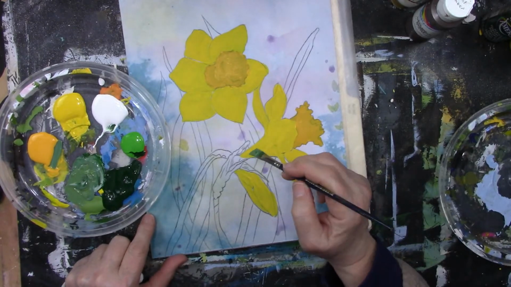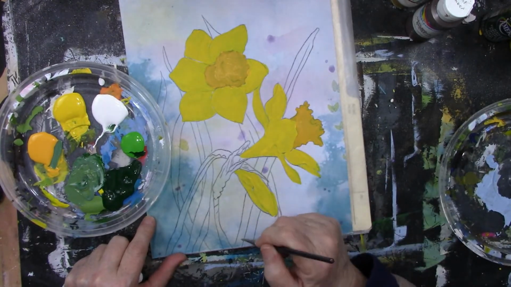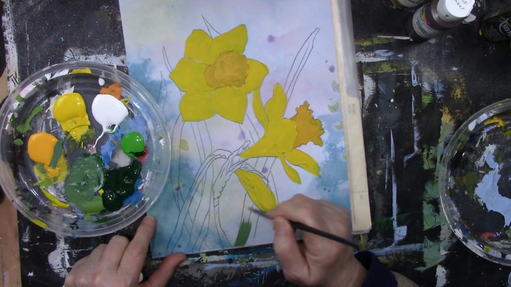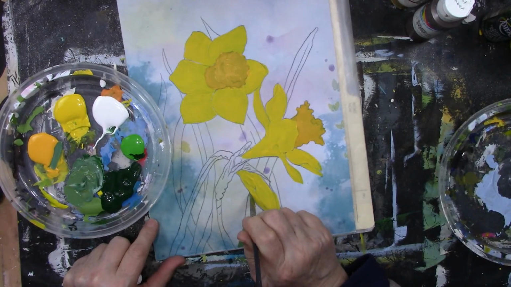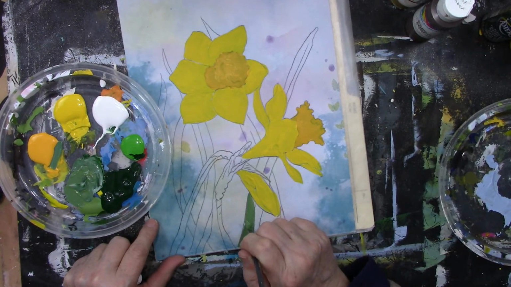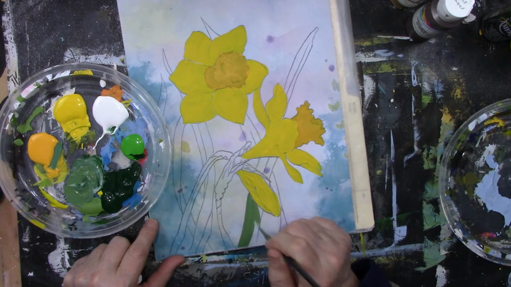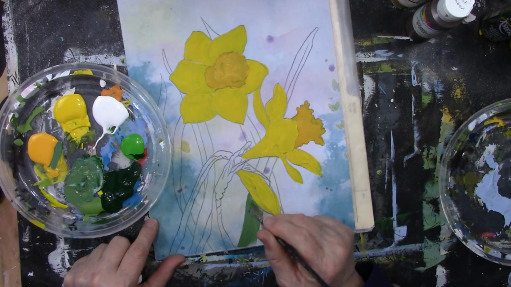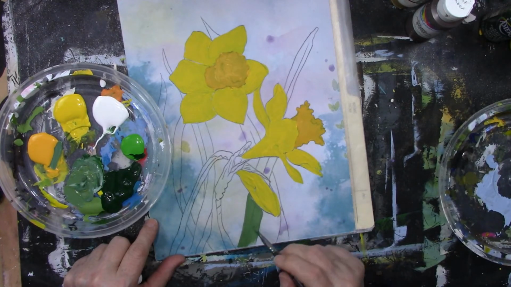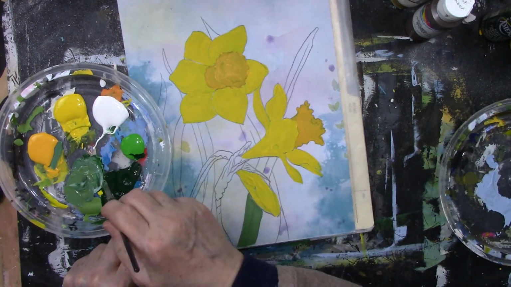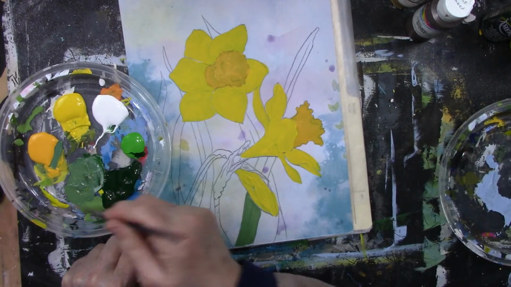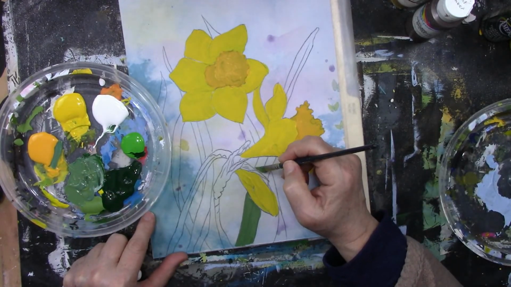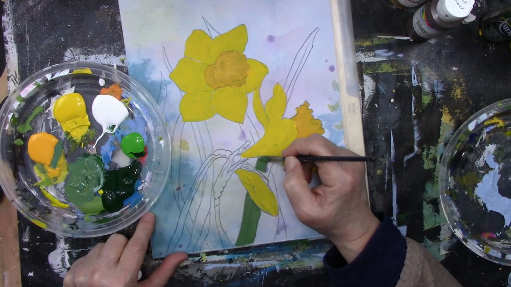So I'm just going to fill in my leaves here. Going to do the same thing, just a base coat. And then we'll add any highlights or shadows to this afterwards.